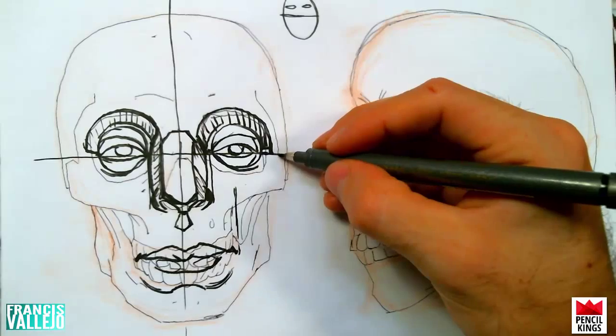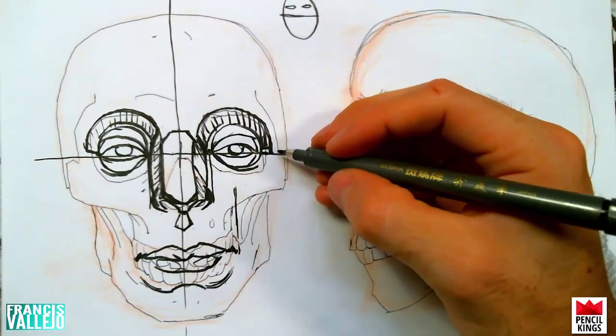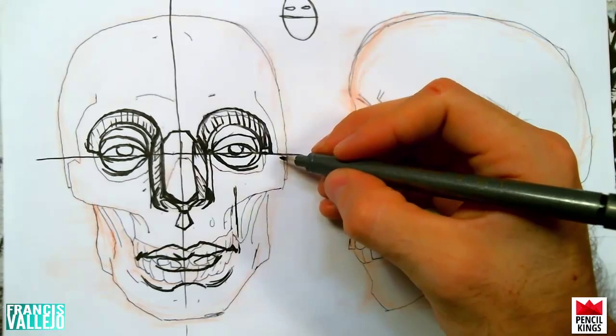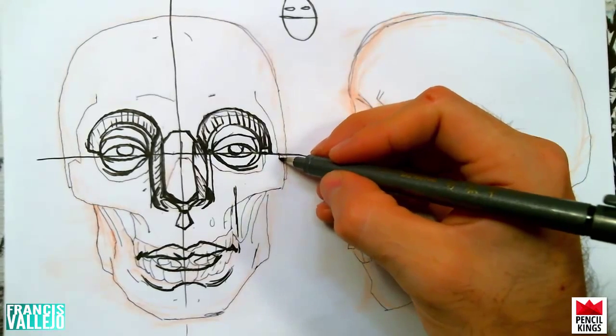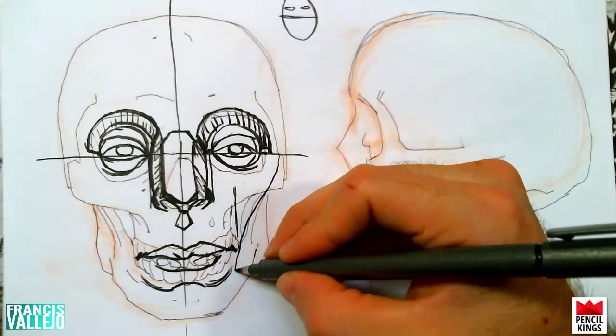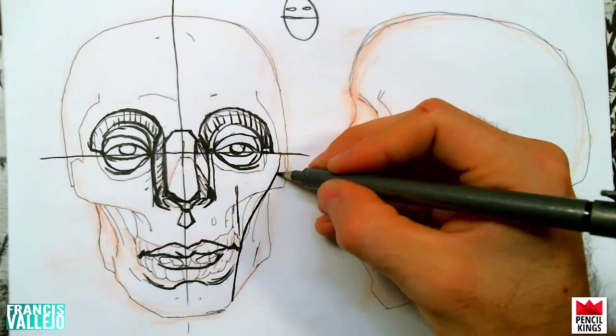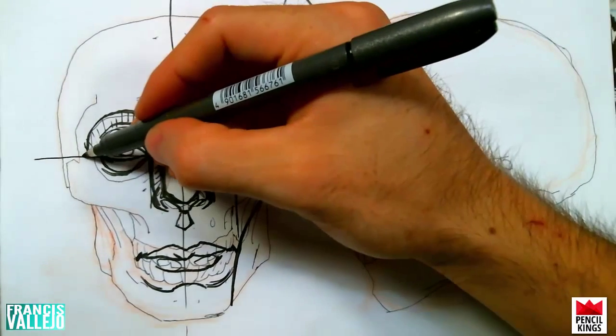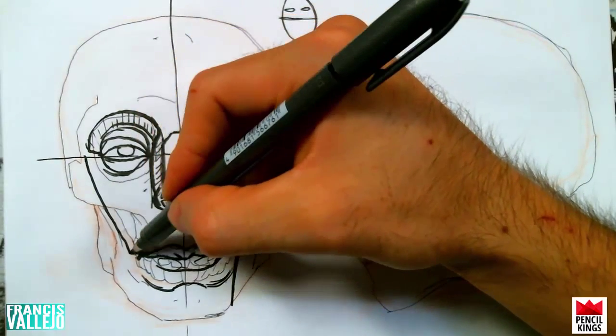Okay, now something to consider is if you remember that we have the cheekbone here, that's going to be very important, as there's a plane that runs from here, and I'm oversimplifying it, but from here to here, and that is the front plane of the face.